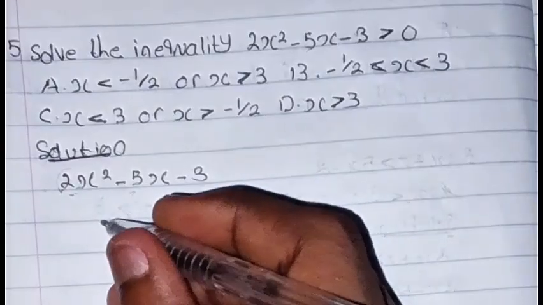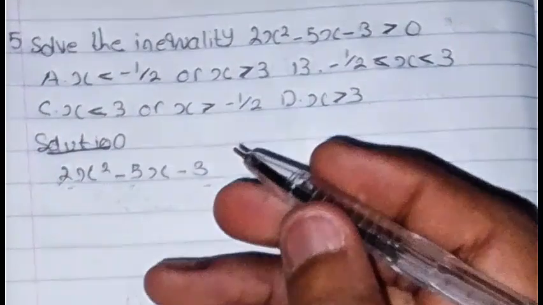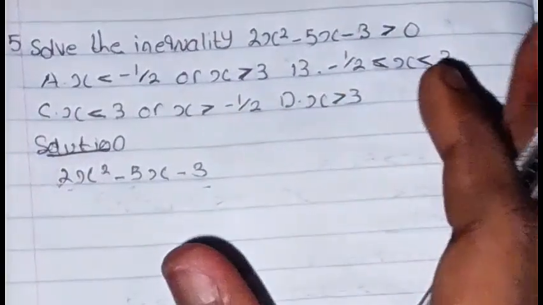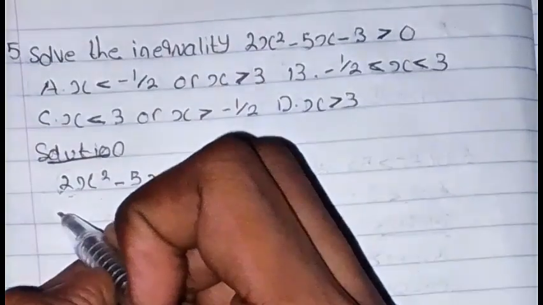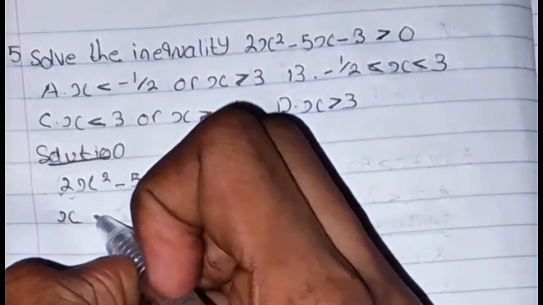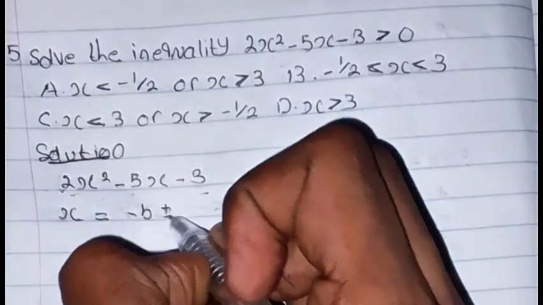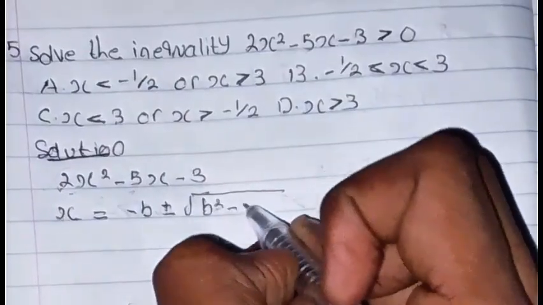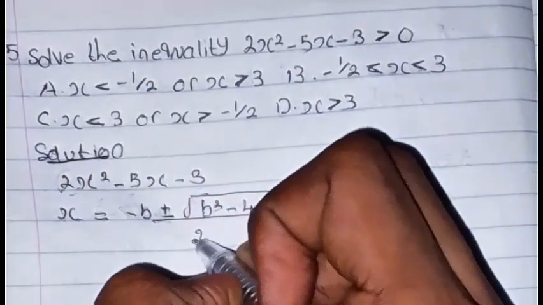So obviously we cannot use the factorization method, but rather we use the quadratic formula, also known as the almighty formula. We introduced the quadratic formula in our previous video, so I'm going to go straight to the point. The quadratic formula says that the values of x for a quadratic equation are equal to minus b plus or minus the square root of b squared minus 4ac, divided by 2a.